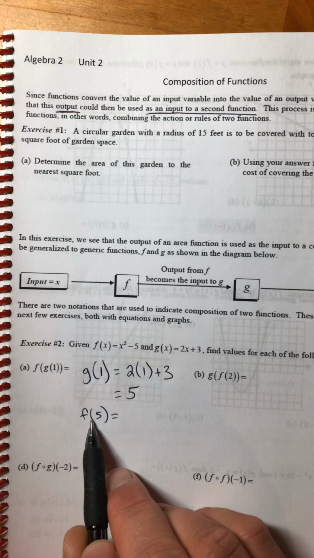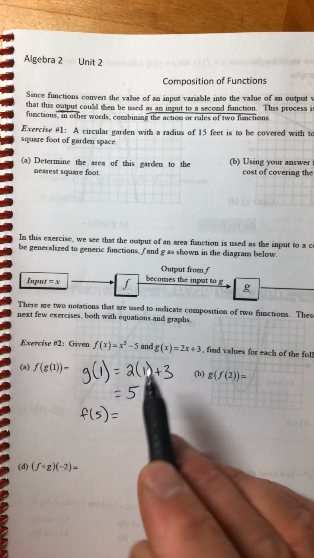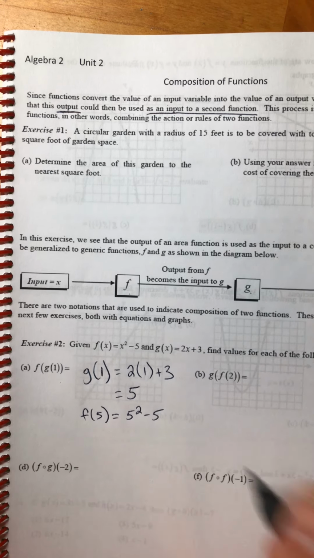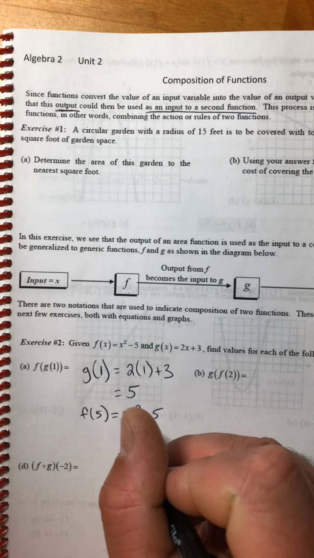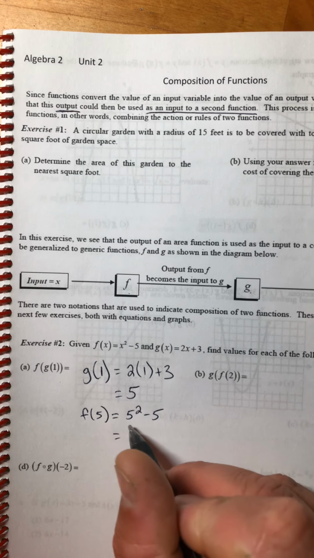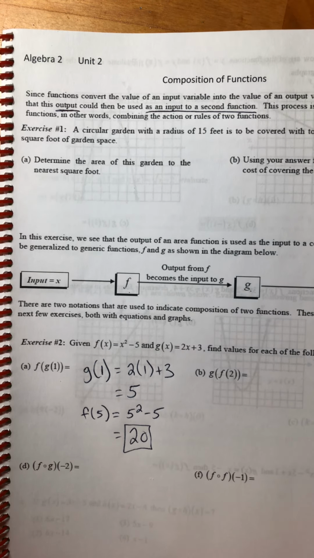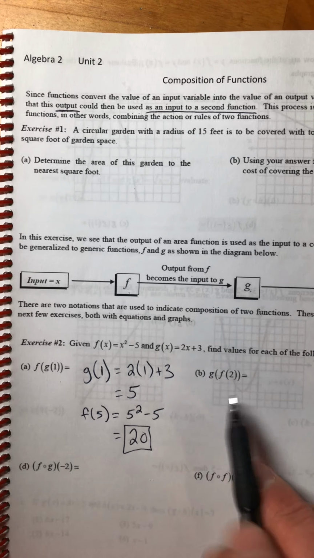All right, f is a different function, different rule. That's x squared minus 5, so it's now 5 squared minus 5. Use parentheses there if you want. You don't really need to, I guess. 25 minus 5 is 20. All right, so that's it. Fancy notation. Let's do one more, letter B.